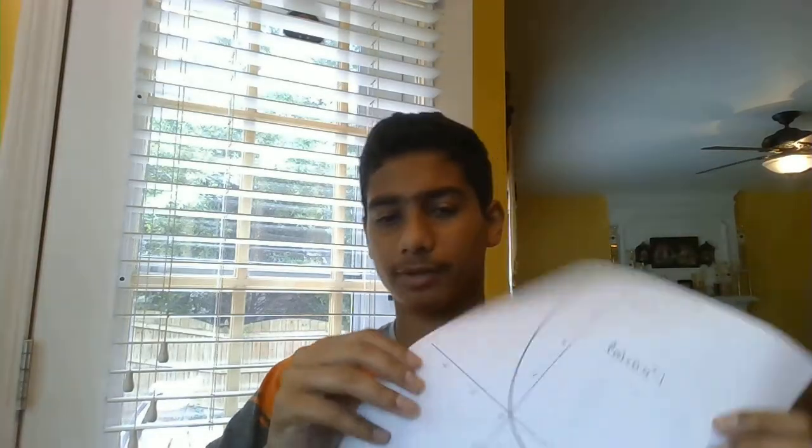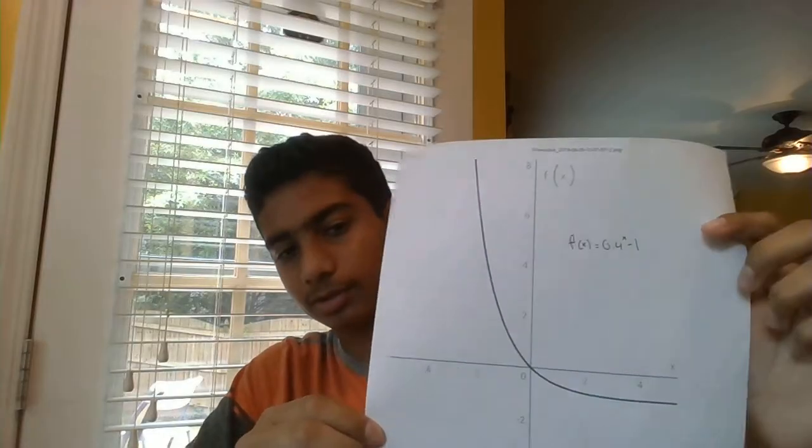Okay, so I chose the exponential function f of x equals 0.4 to the x power minus 1. So this is what the graph is going to end up looking like.